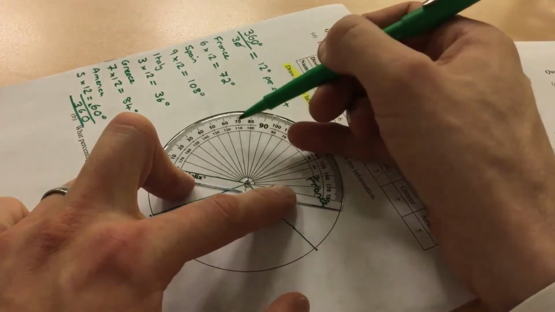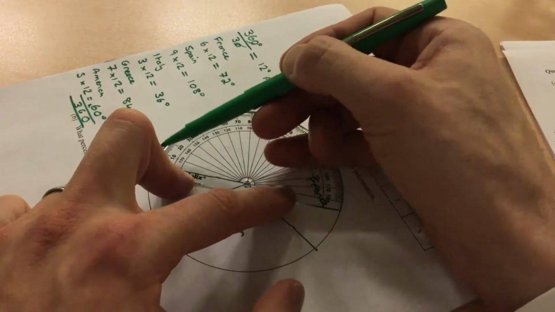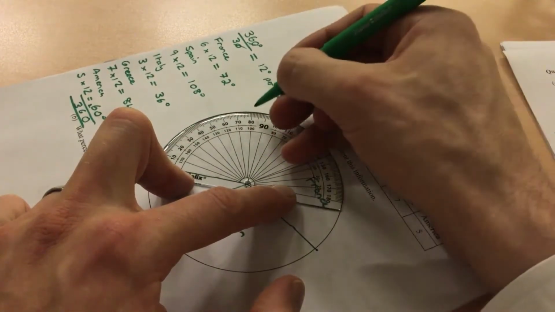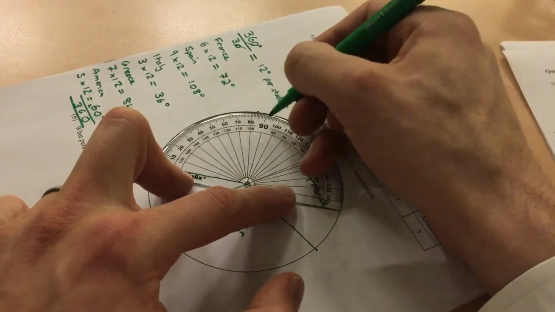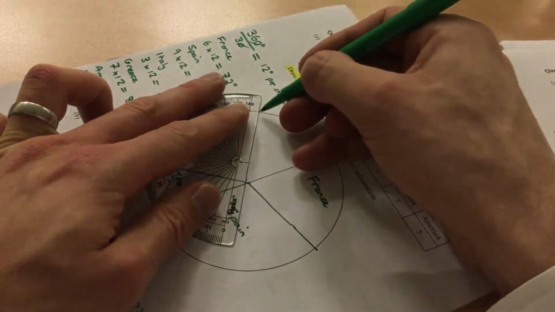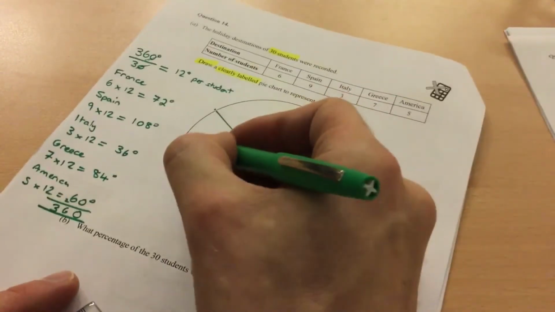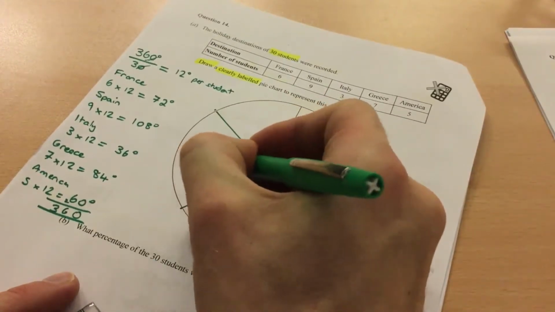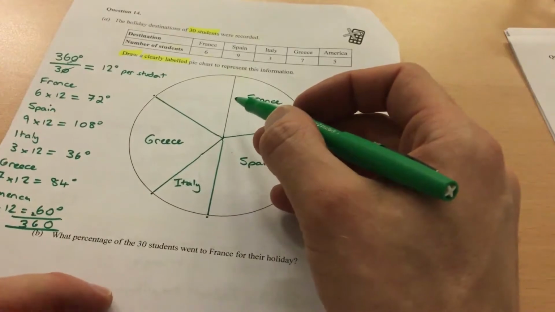84 degrees. That's very close to being a right angle, but it's a bit smaller than a right angle. So I'm still using this outside scale. 80, 81, 82, 83, 84. Just smaller than the right angle. So I'll join that up. And I will label that Greece. At this point, that sector must be America.